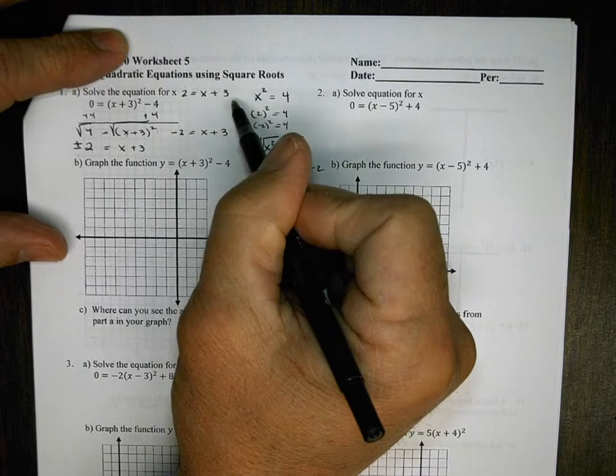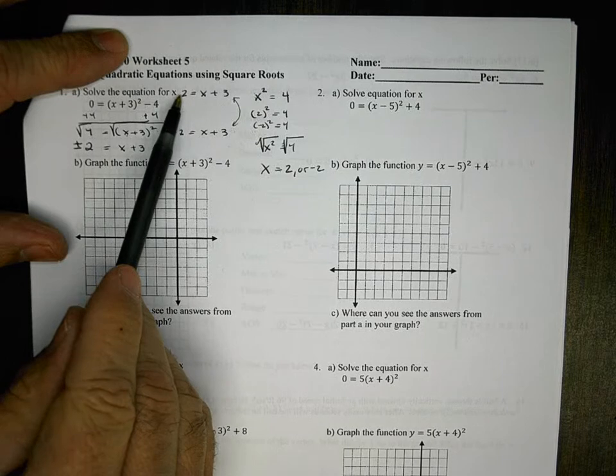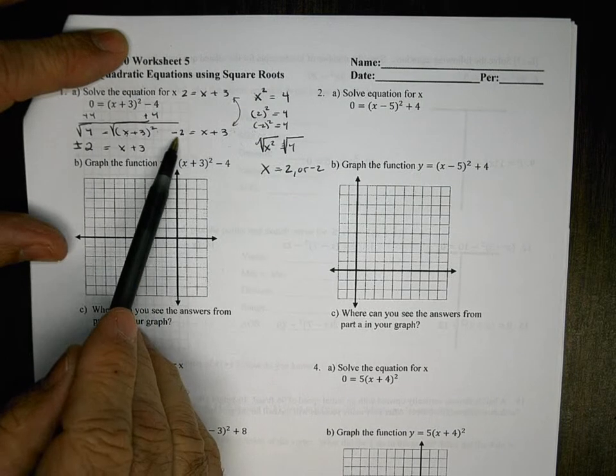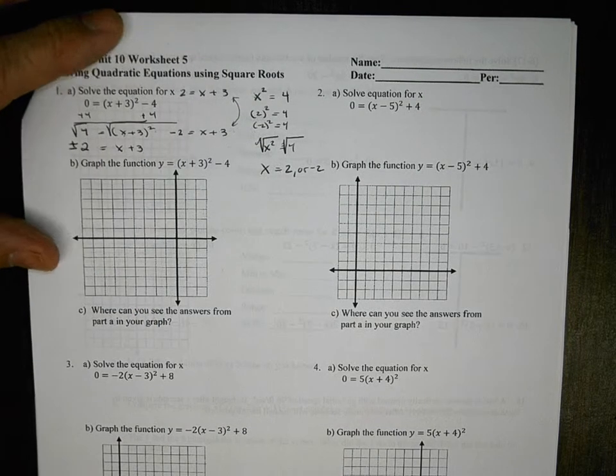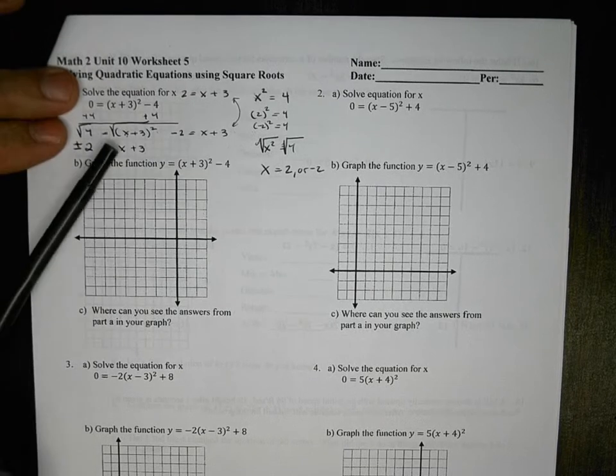Do you understand how we have 2 equations at this point? Because remember, we said that x could have equaled 2 or it could have equaled negative 2 in the original situation. Yes?